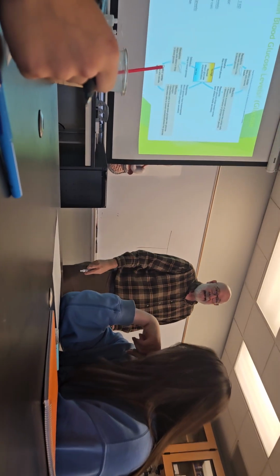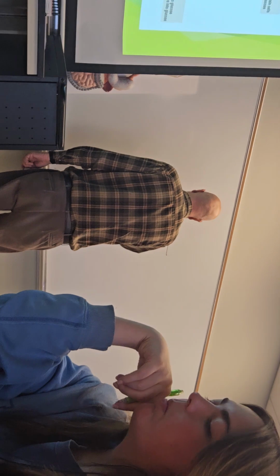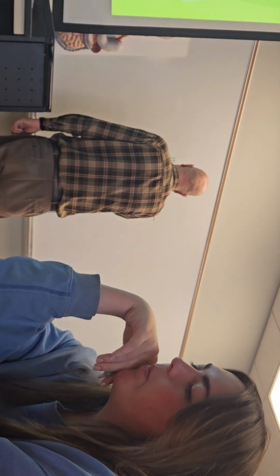Be able to distinguish between IDDM and NIDDM, and it says use a T-chart for this comparison. Does anybody know what a T-chart is? Okay, excellent. So I want you to make it easy for me and do a T-chart. That's why we call it a T-chart. It's a T, and then I don't care what you put, you can put IDDM or type 1, and then you're going to put non-insulin dependent diabetes mellitus or type 2.